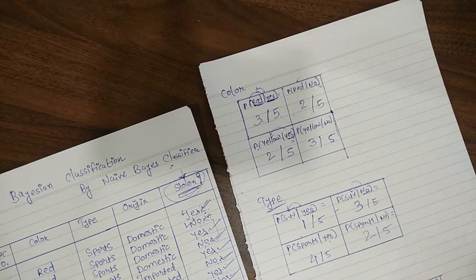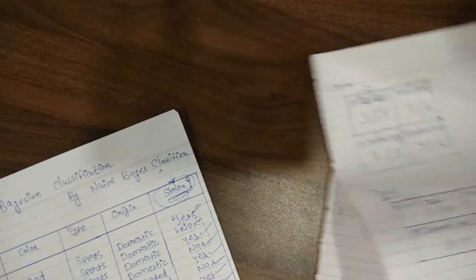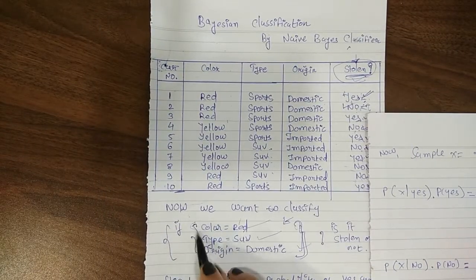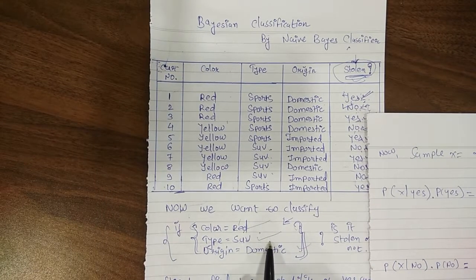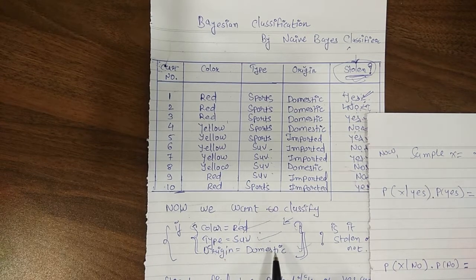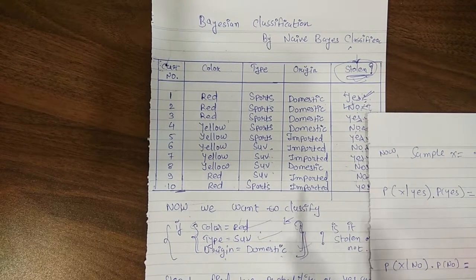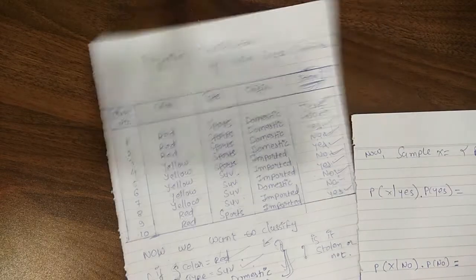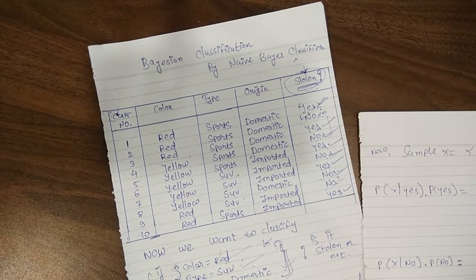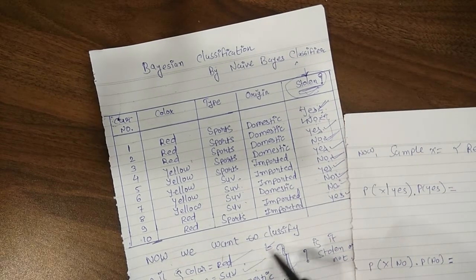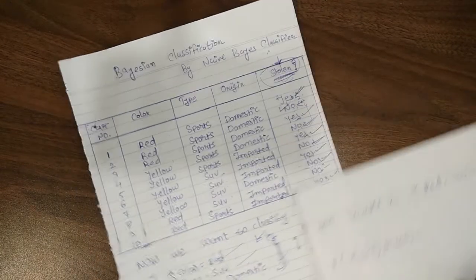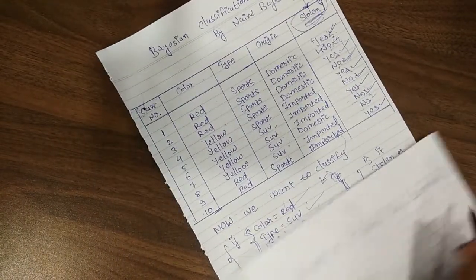Now the last step is, we are already given that this is a test sample where color is red, type is SUV, and origin is domestic. This is already given in the question, but if it is not, then you can choose by yourself, but make sure that the selected sample is not repeated in the training set. So now let's start with this.